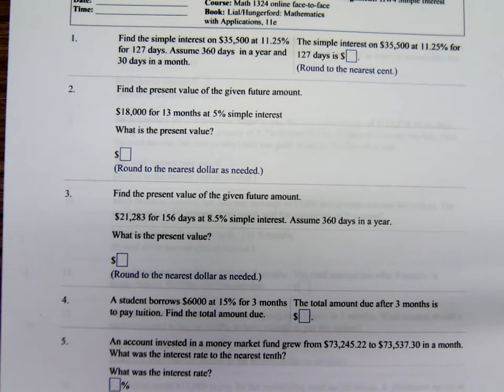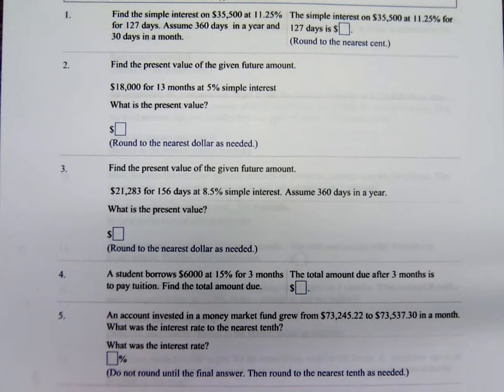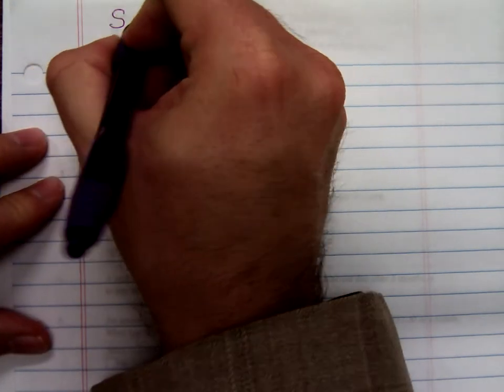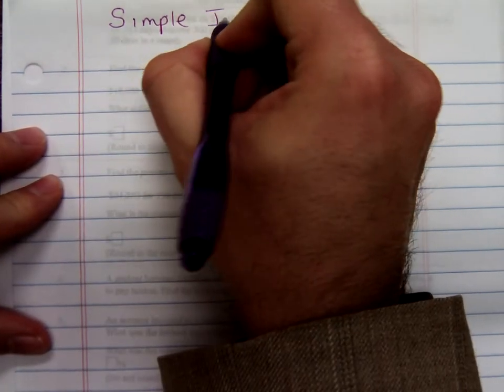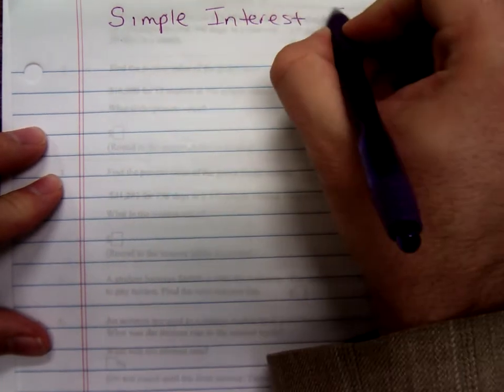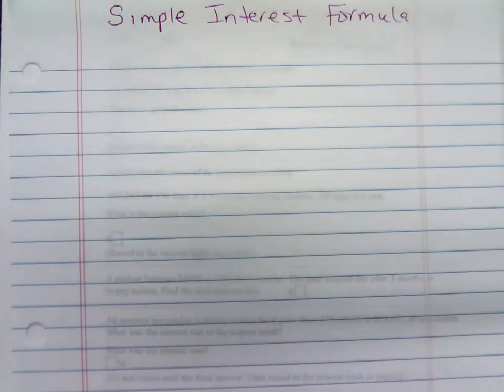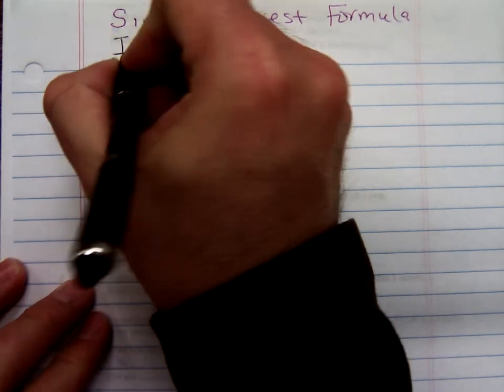The simple interest formula is the formula that most people, if you say, give me an interest formula, or the interest, will think I equals PRT. This is the simple interest formula. Let me go ahead and state these formulas. Simple interest formula. This is the formula most people think of as an interest formula. I equals PRT.